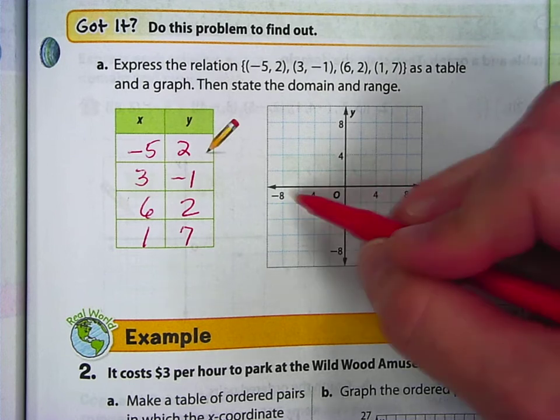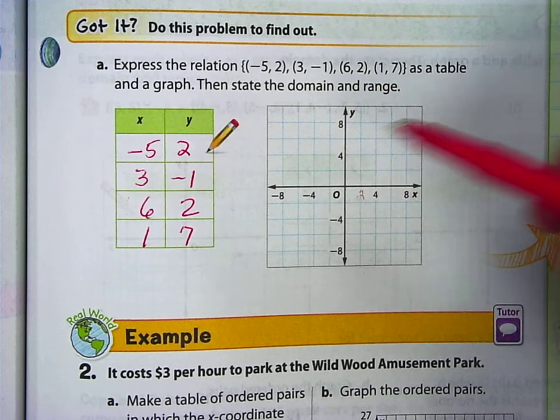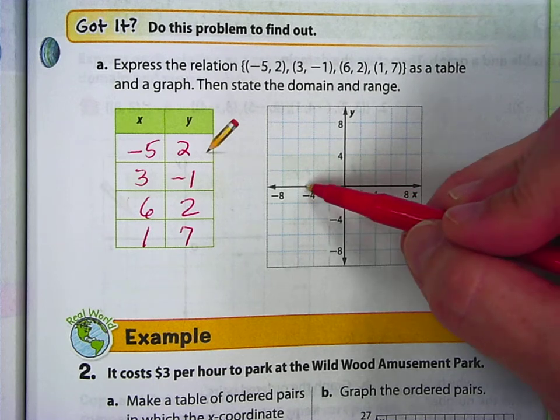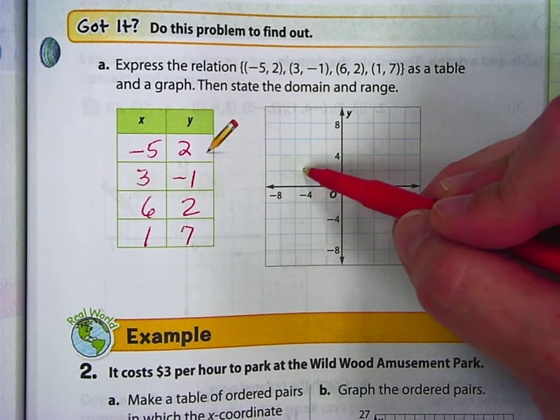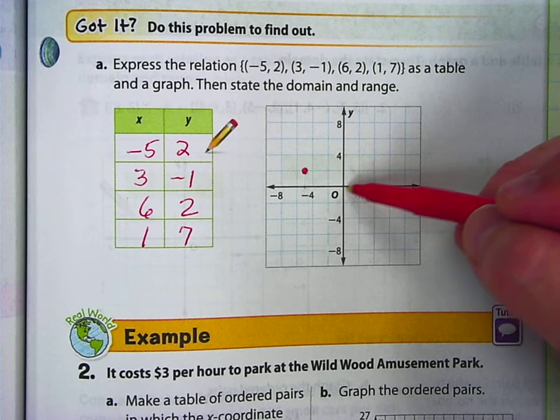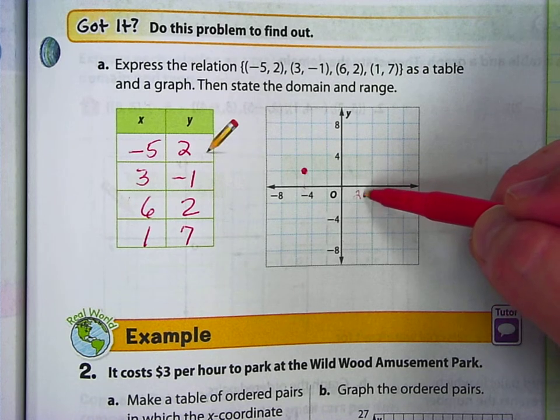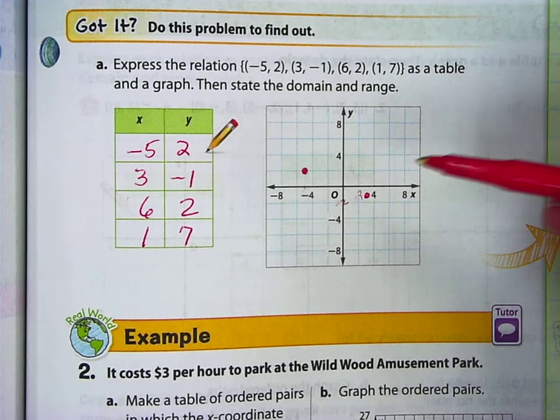Remember, move left or right first. And again, this graph looks like it's counting by 2s. So negative 5, 2 would land right there. 3, negative 1 would land right here, right in the middle of this, because this first line is negative 2.